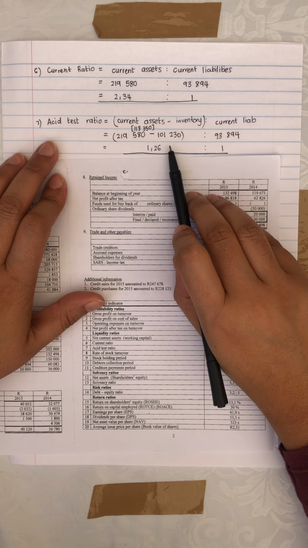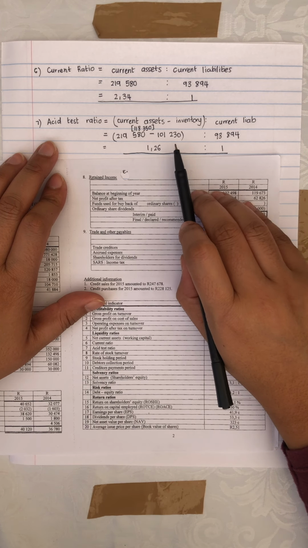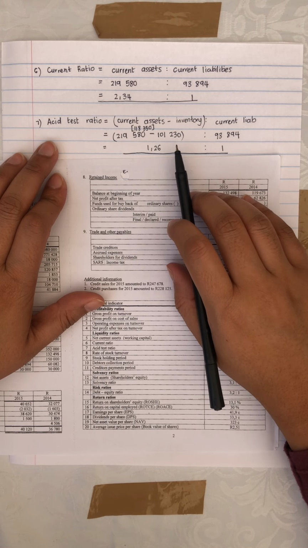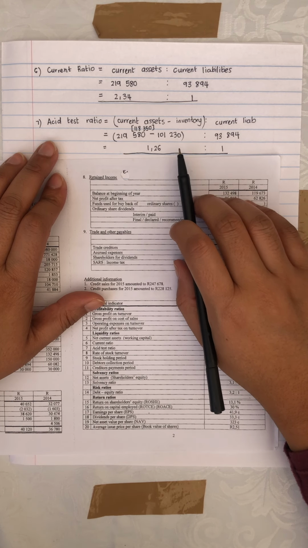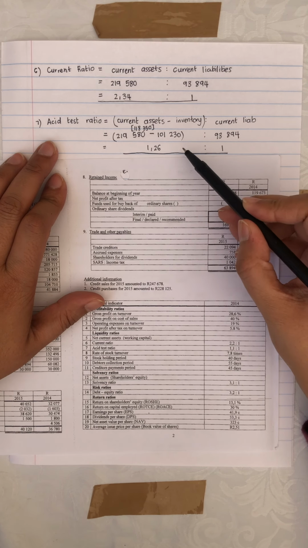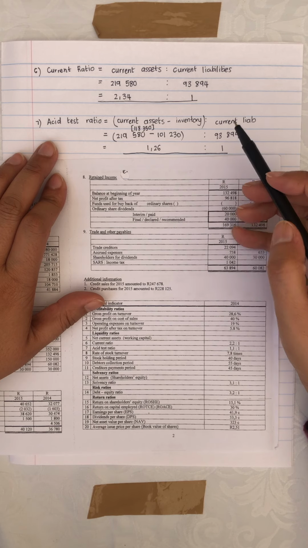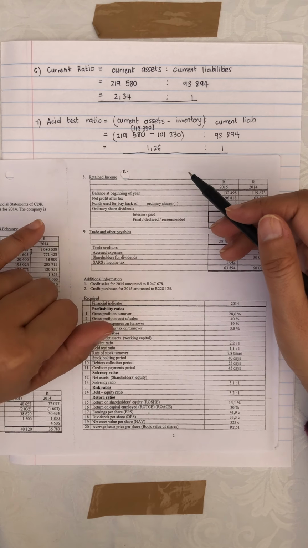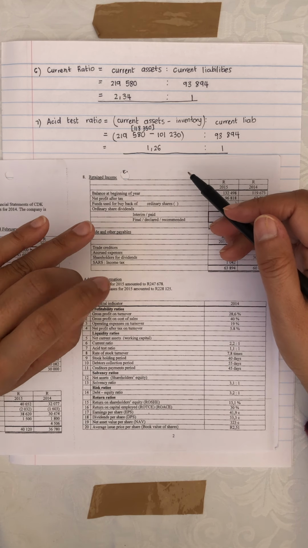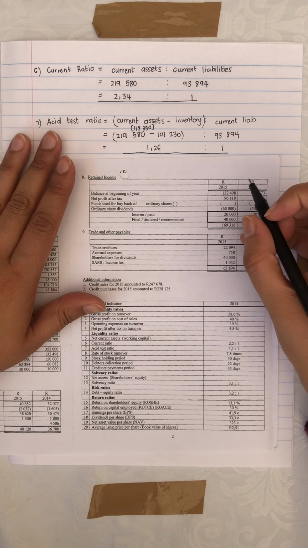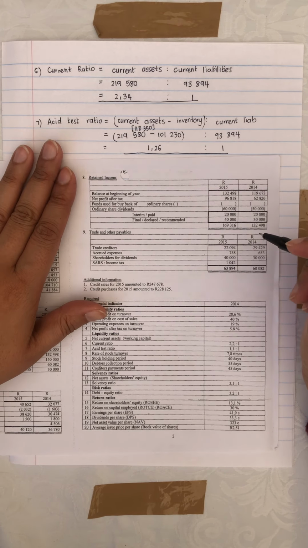Generally, if this is lower than 1, then that is a sign that too much of your current assets is tied up in trading stock. That means your business is keeping too much trading stock on hand, and obviously they are bound to either go out of fashion or go off or just reach its expiry date, which is obviously going to result in a loss.